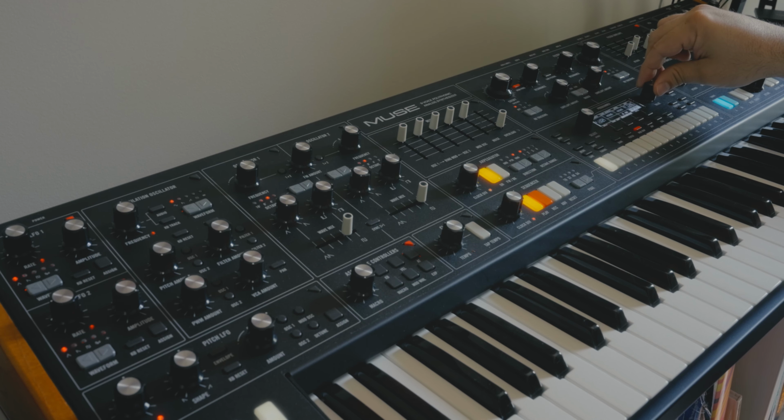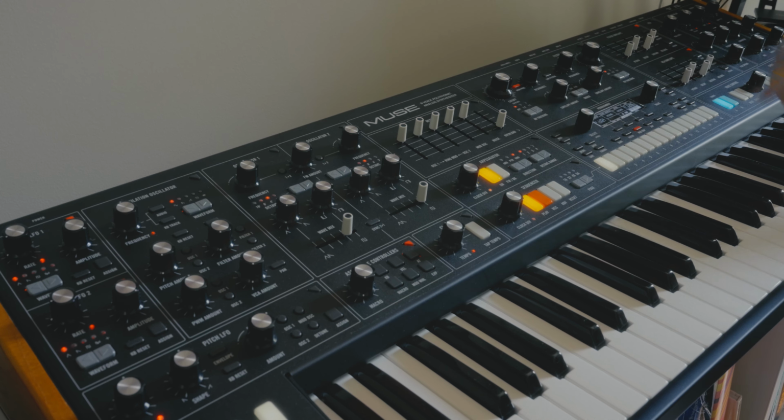and now I press shift and make some smaller adjustments. There you go. So yeah, now we have a bit of a flanger, chorusy type thing going on. Maybe if we just increase the release.